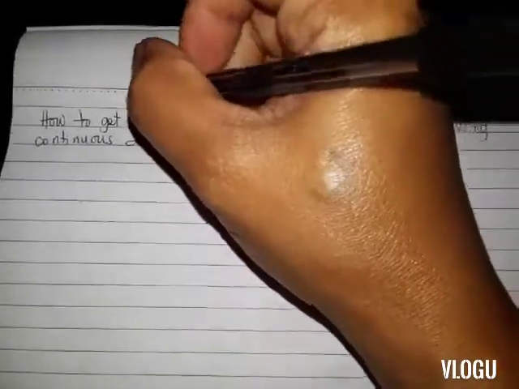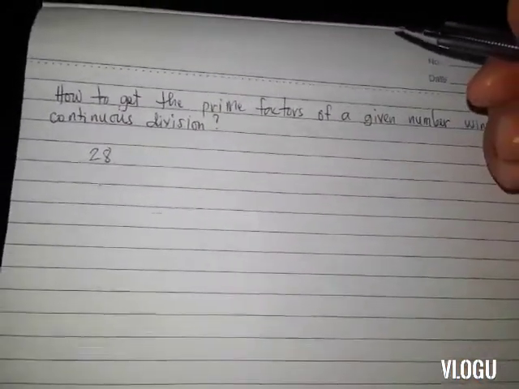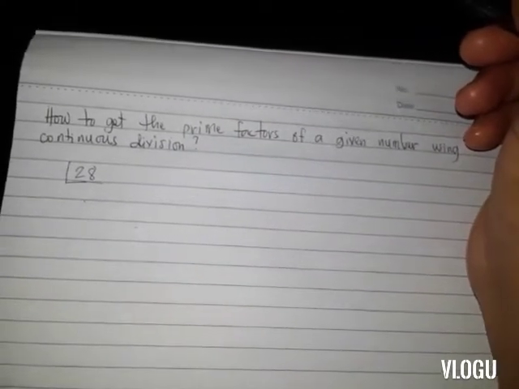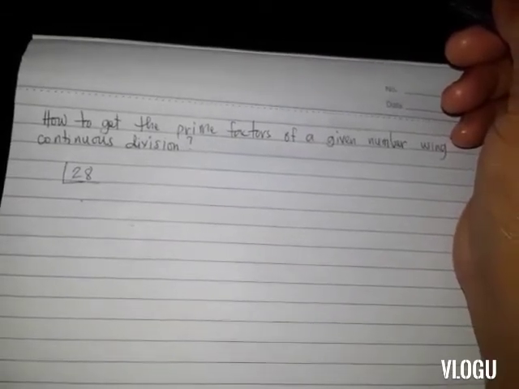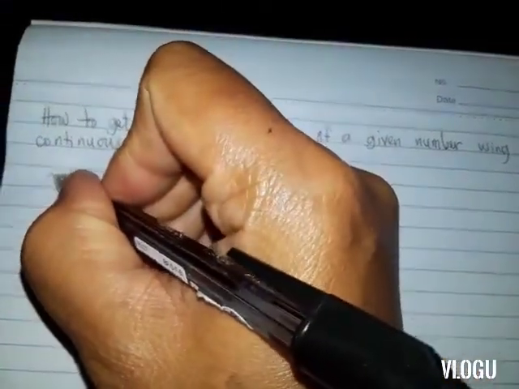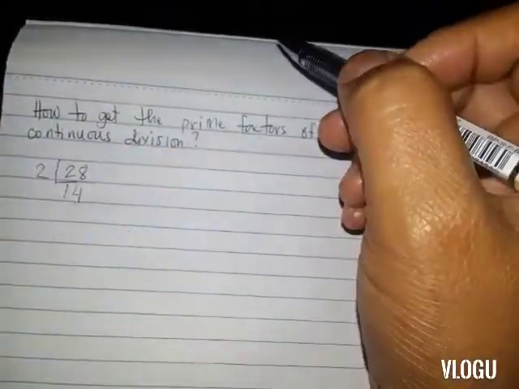28. Okay. So 28. So let's put a box like division. First, we divide 28 by the smallest prime number which divides the number exactly. So 28 is divisible by 2. So let's divide by 2. So 28 divided by 2, we have 14.